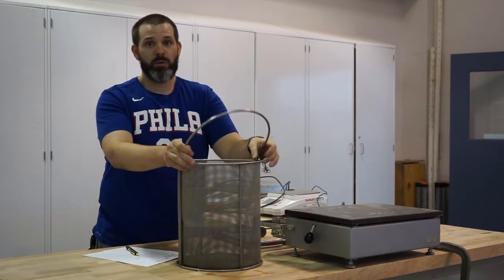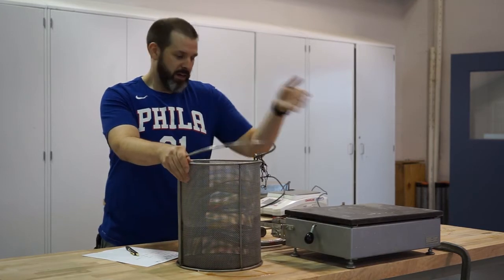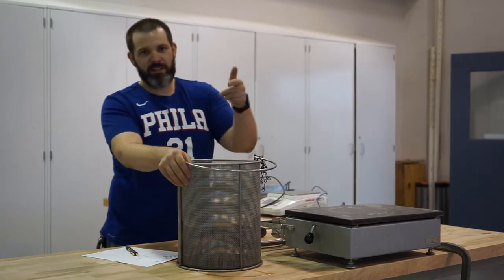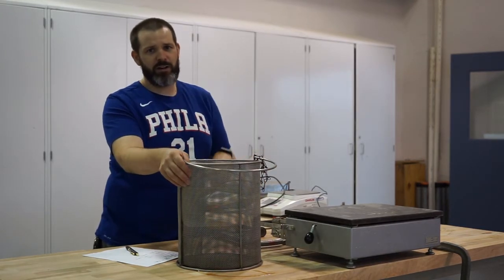So I'm going to start with the basket in air, move on to the basket in water, then I'm going to add the aggregate and make the final measurements.